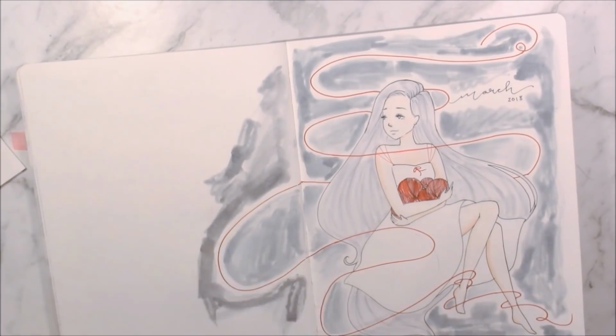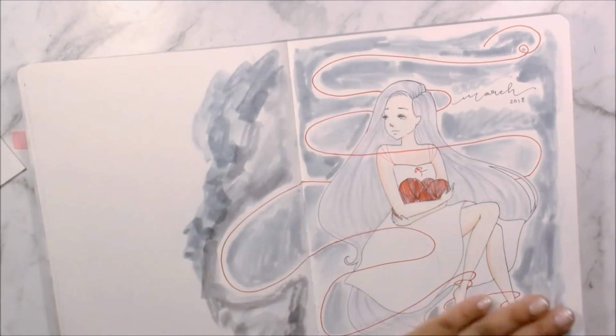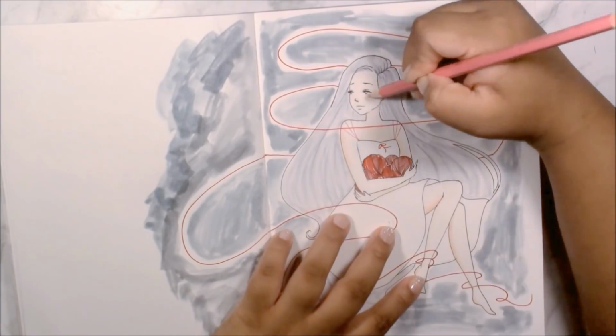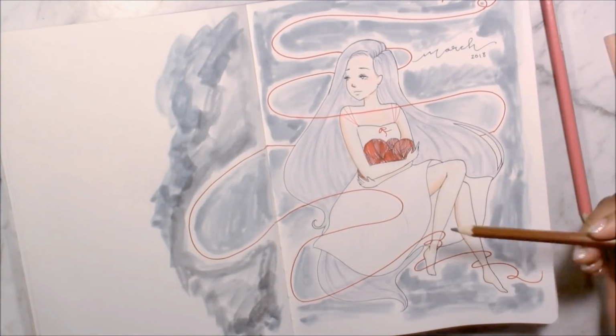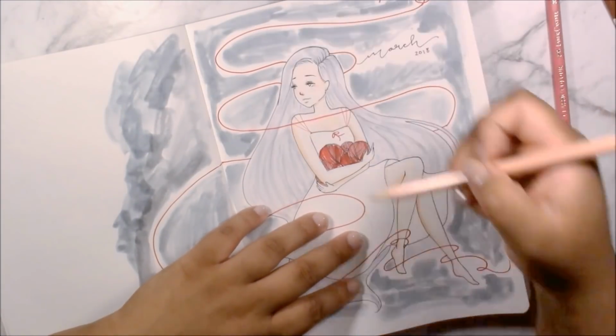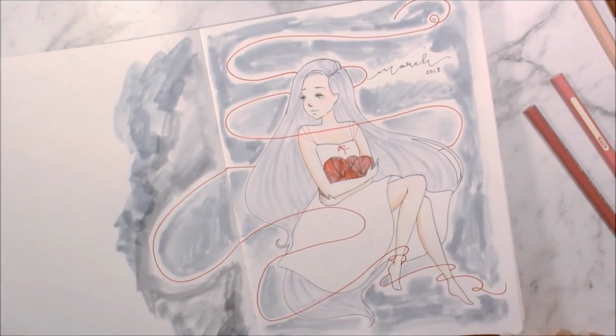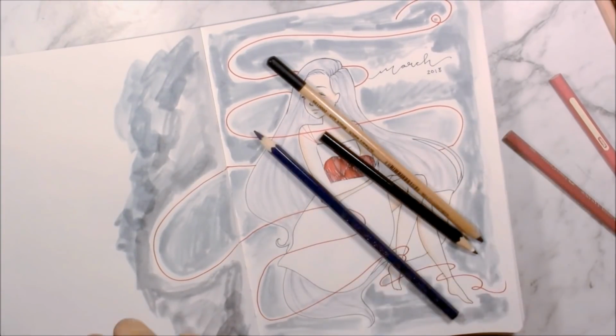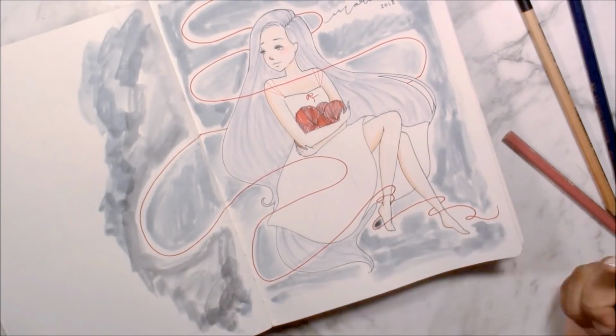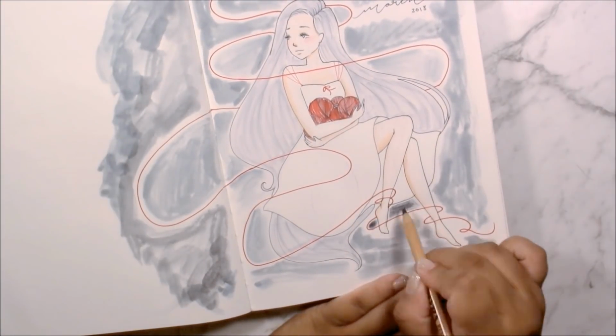It doesn't really spread, it just soaks up the water and the pigment. So I decided to just do the base layer in watercolor, and then go over it with a black pencil and a Tombow marker to color that in. You will see that process. It was a little bit tedious.